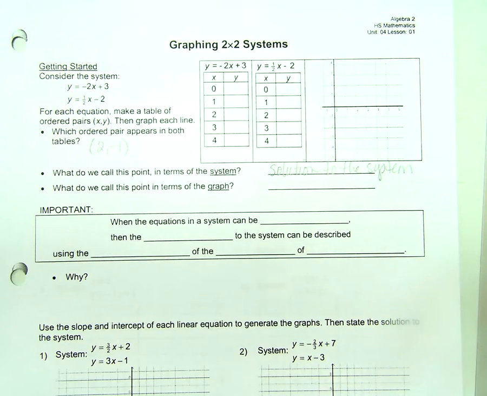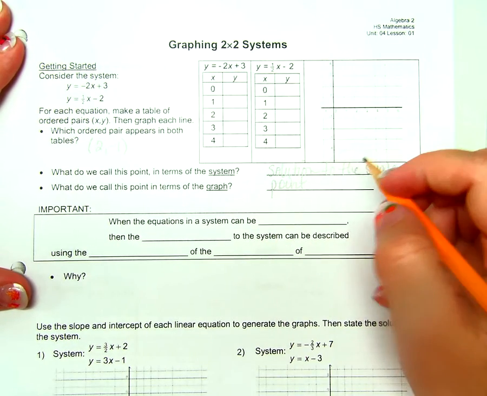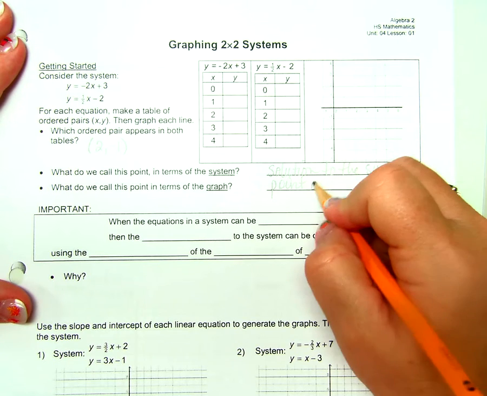What do we call this point in terms of the graph? The point of intersection. We did talk a little bit about that yesterday. I just want to make sure we have it written down.